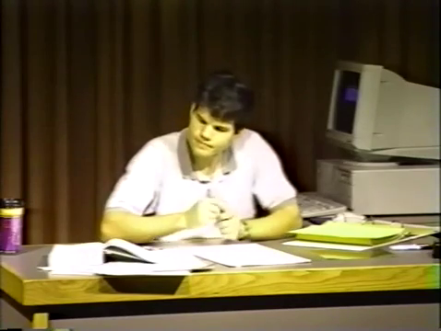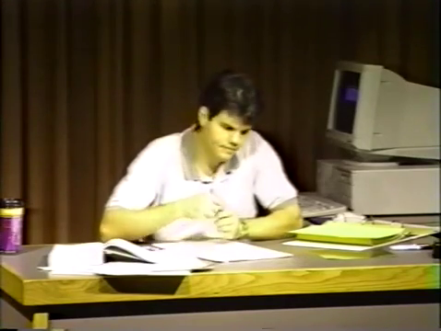Problem 1.4, part A says: calculate the resistance between two parallel planar platinum electrodes of 0.1 square centimeters area, placed 3 centimeters apart in the solution.